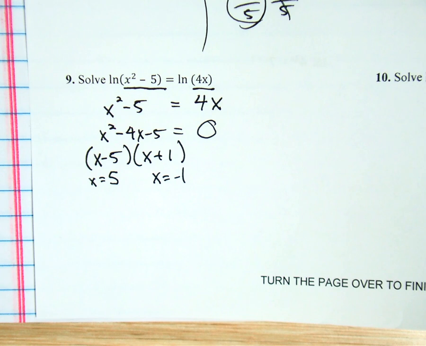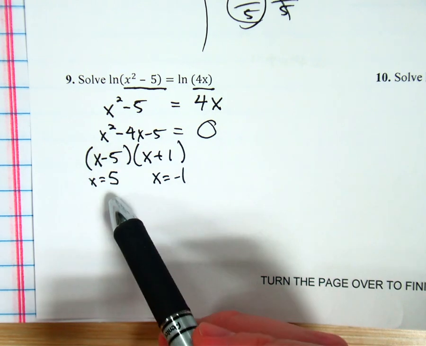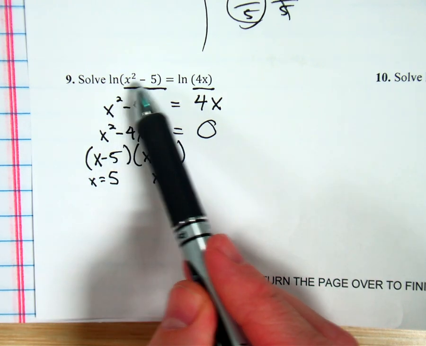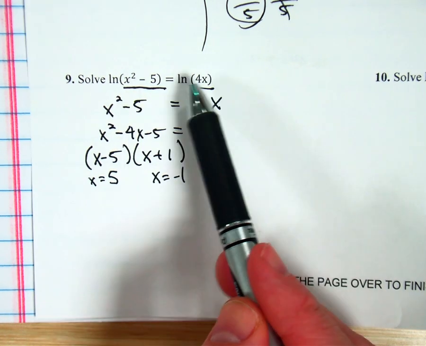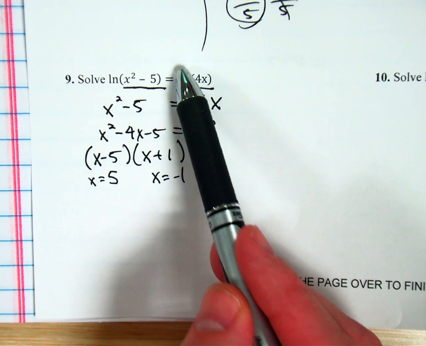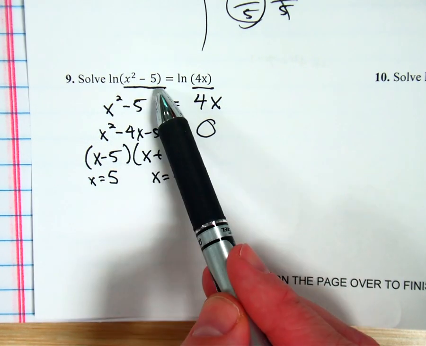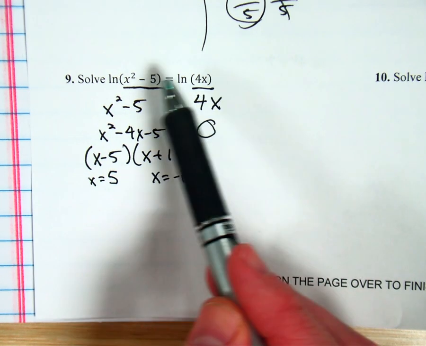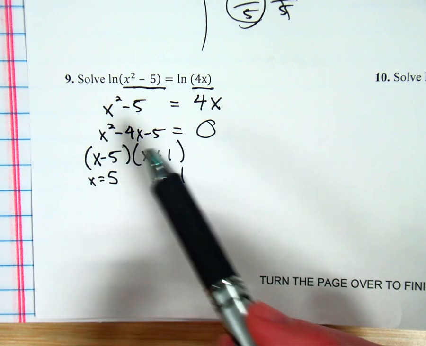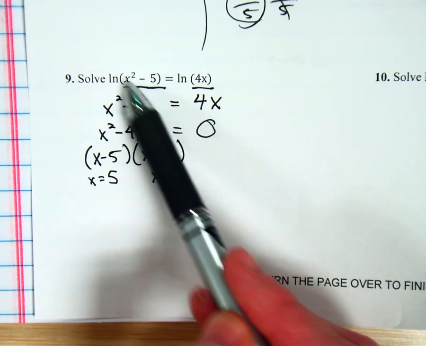Now we're going to mentally walk through these. 5 squared minus 5 is 20. 4 times 5 is 20. So 20 equals 20, positive and equal. If I put negative 1 in there, negative 1 squared is 1, minus 5 is negative 4. Negative 1 times 4 is negative 4. They're equal, but they're not positive. Natural log is still a log, and on the inside we have to have positives.